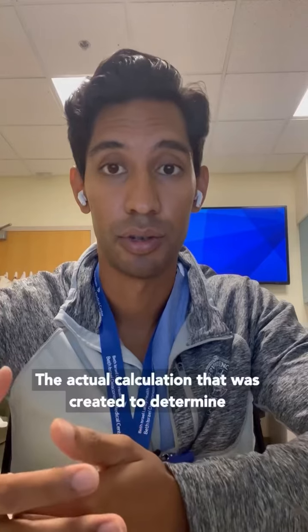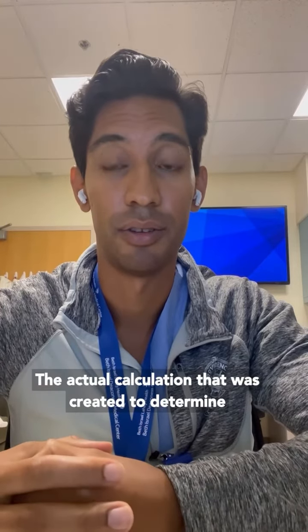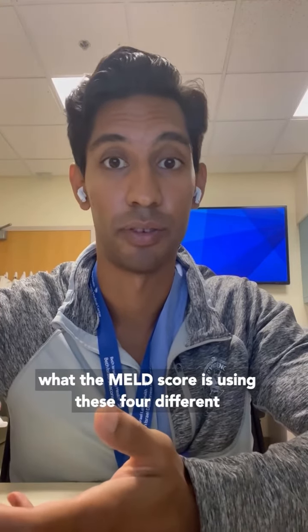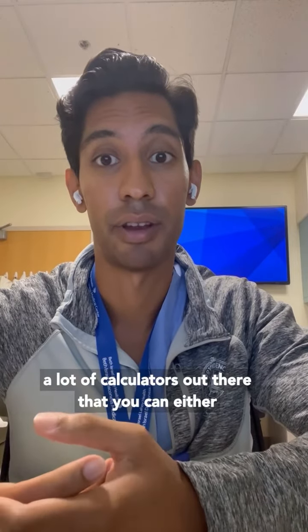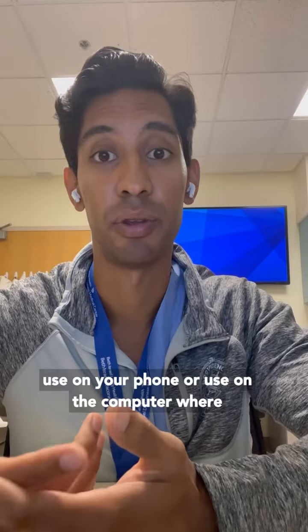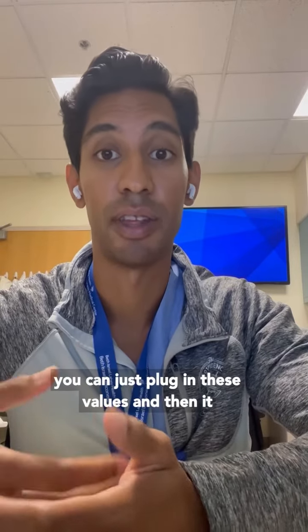The actual calculation that was created to determine what the MELD score is using these four different components is quite complicated, but there's a lot of calculators out there that you can either use on your phone or use on the computer, where you can just plug in these values and then it will give you the MELD score.